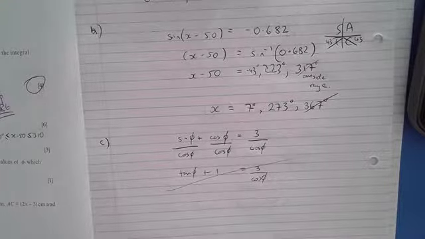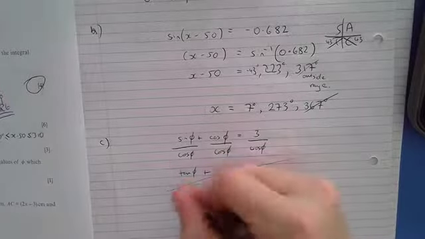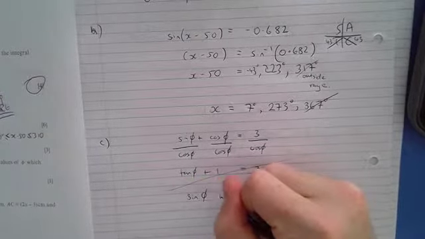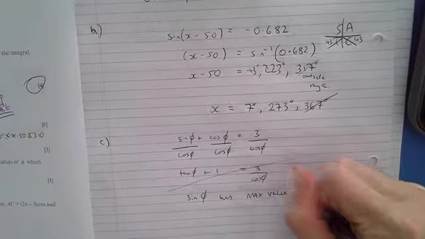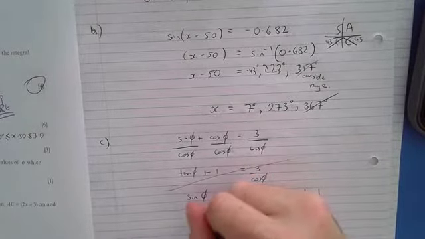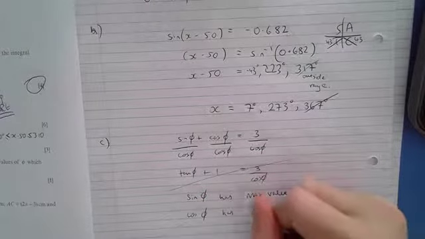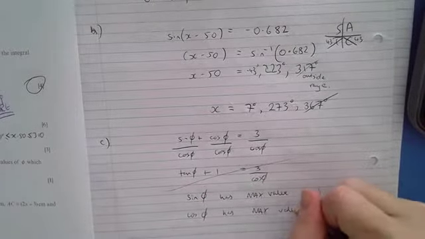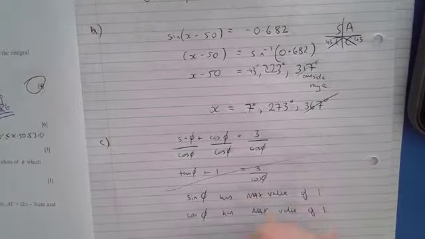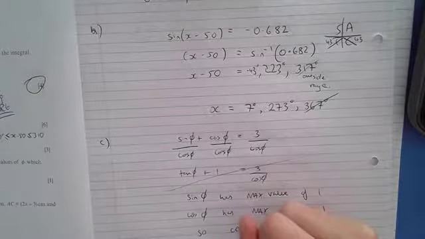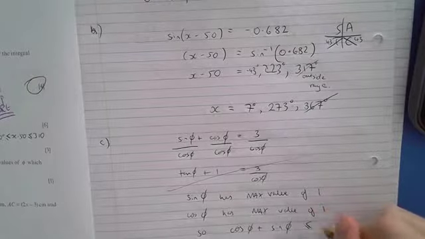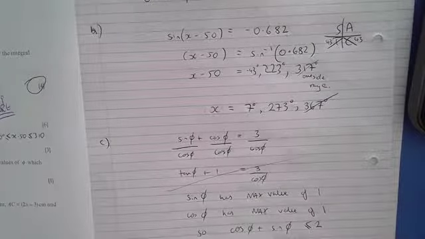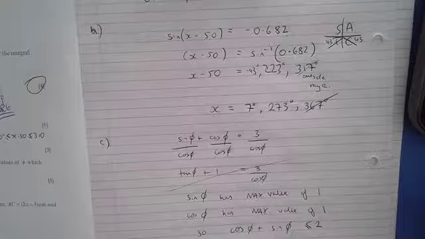Explain why, without carrying out any calculation, there are no values for that. Sine phi has a max value of 1. Cos phi also has a max value of 1. So cos phi plus sine phi, or sine phi plus cos phi, has got to be less than or equal to 2. It can't be any bigger, can it? I'll just say something like that.